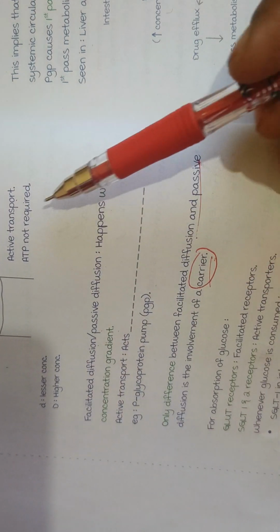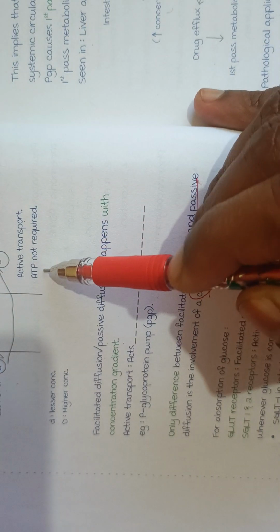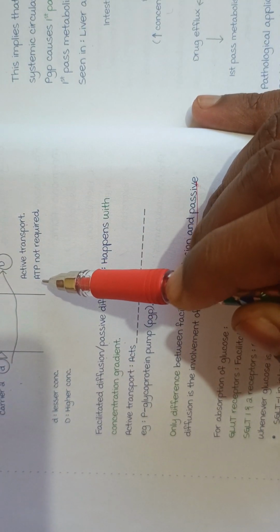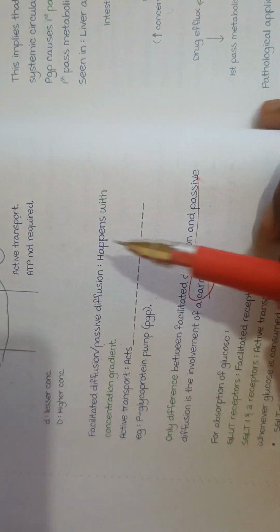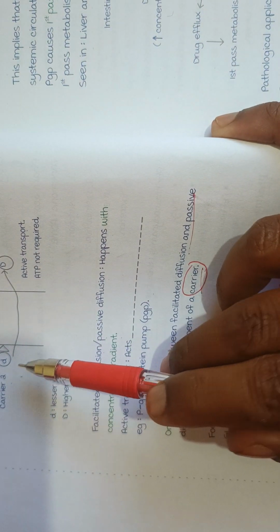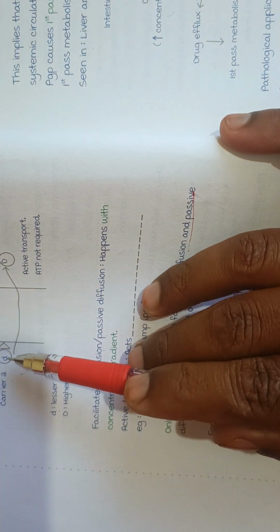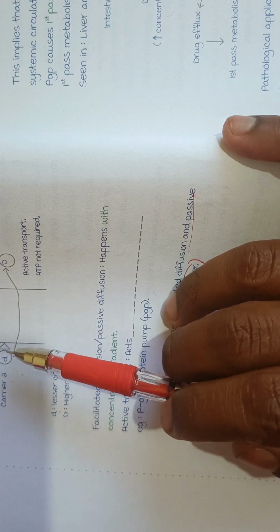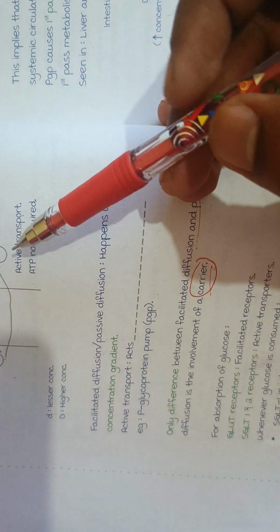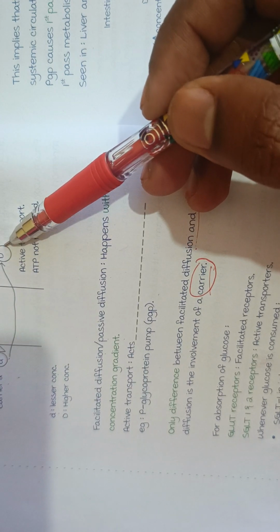Now what actually happens in active transport? In active transport, it moves from lower concentration to higher concentration. D is a lesser concentration. Now the drug which is present here is at the lesser concentration compared to the substance which is present at the D point, that is higher concentration.